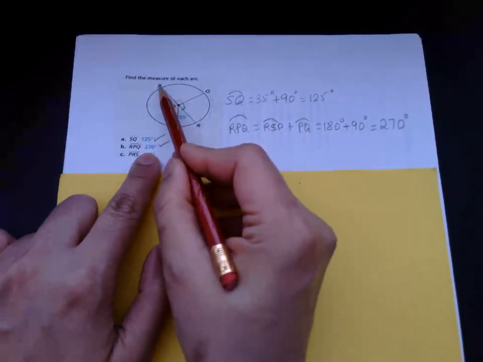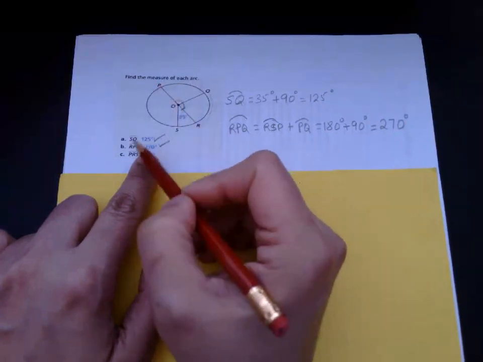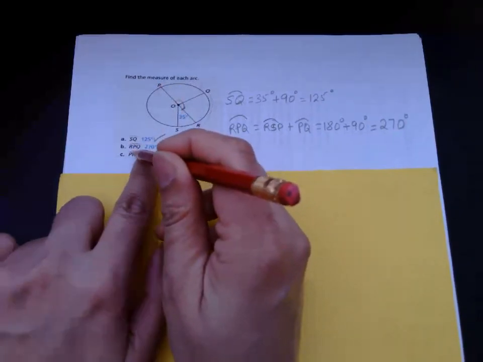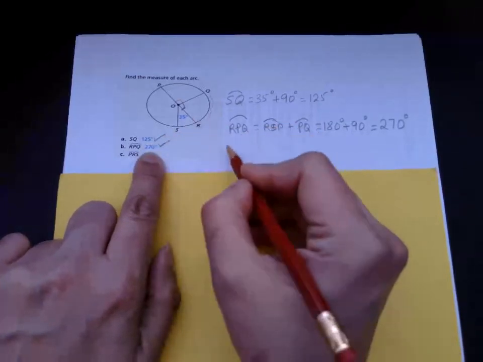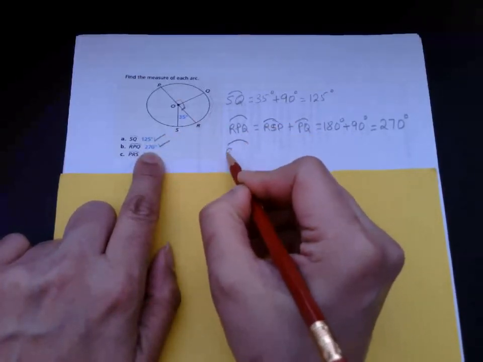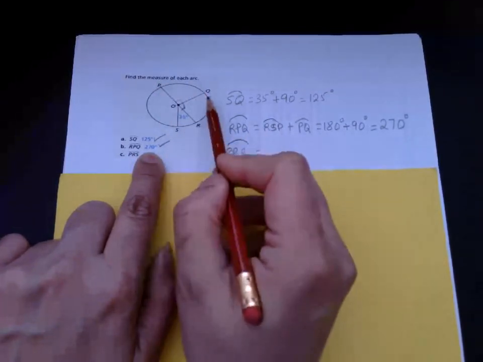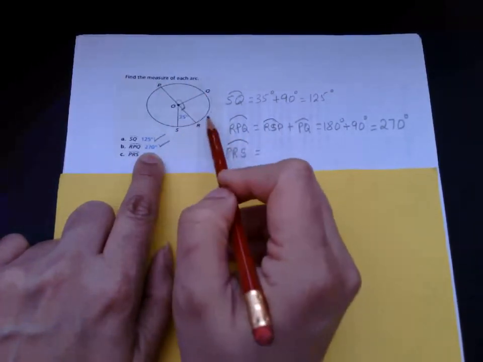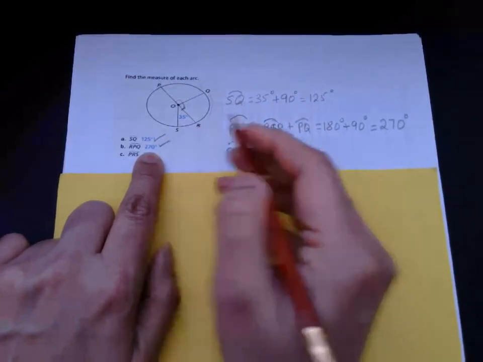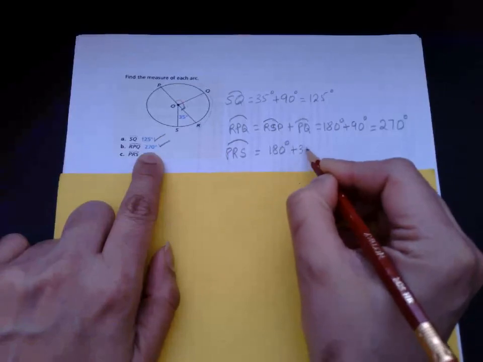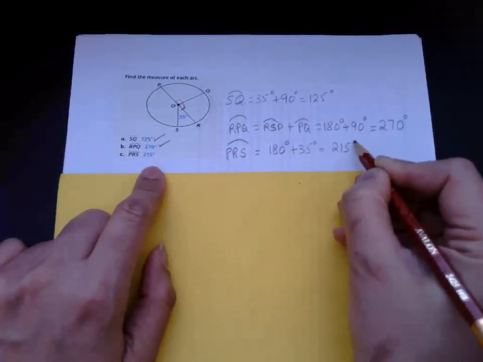PRS. Again, because three points are used, they are talking about major arc. So major arc PRS, how is it being formed? PR, which is nothing but 180 degrees. And what is RS? 35. If you add them, you will get 215 degrees.